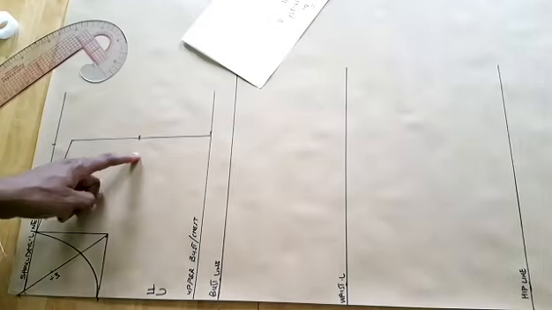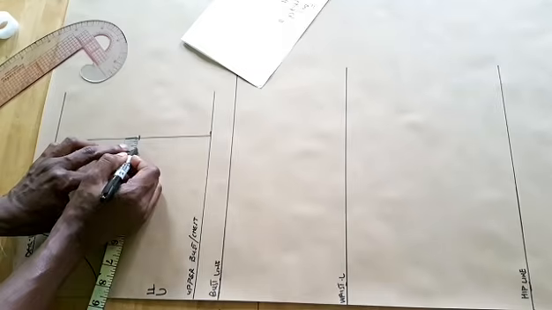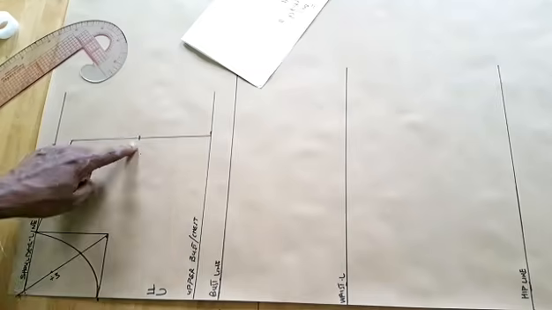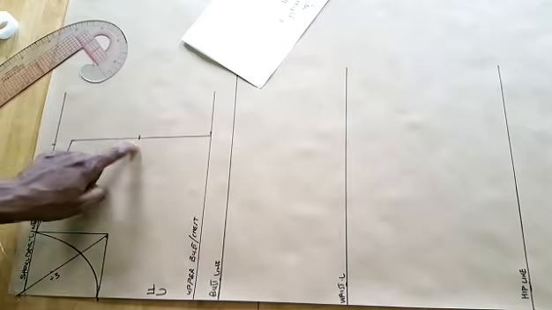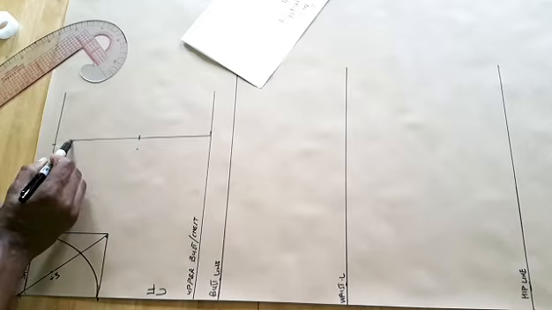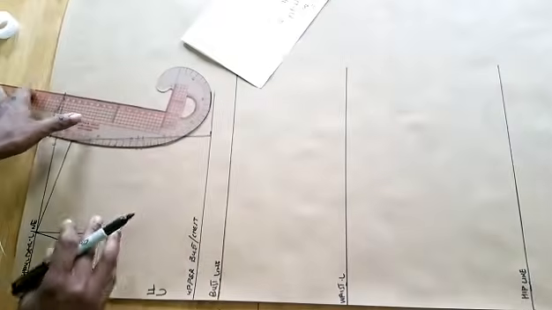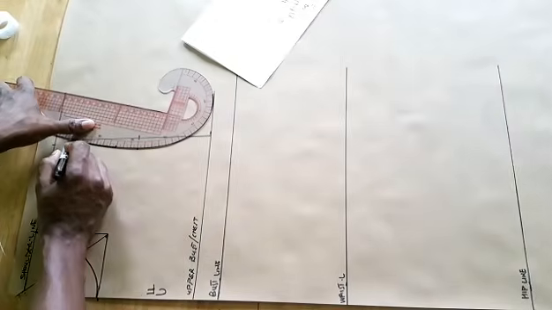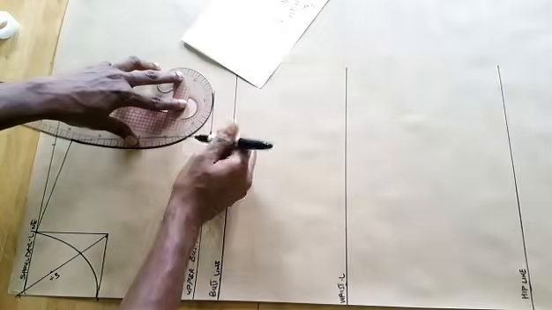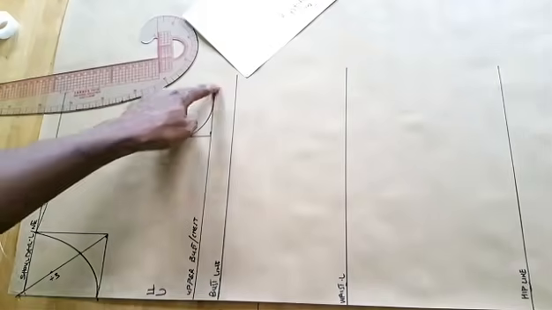So from that point, you're just going to mark about 1 inch, and that is where you will mark your curve from the shoulder slope down to the armpit. So you're just going to connect those points down, and I'll be using my French curve to connect the point down to the under the armhole, and that is that.